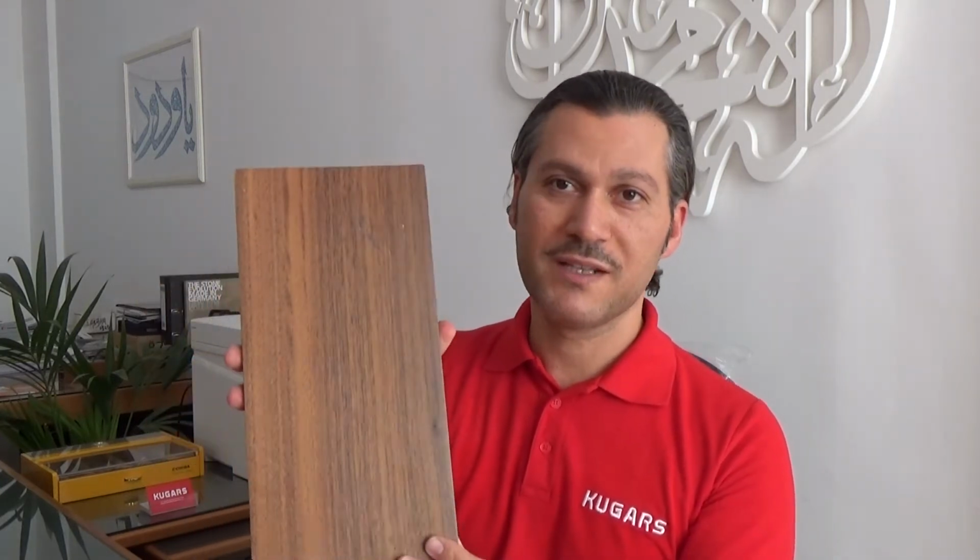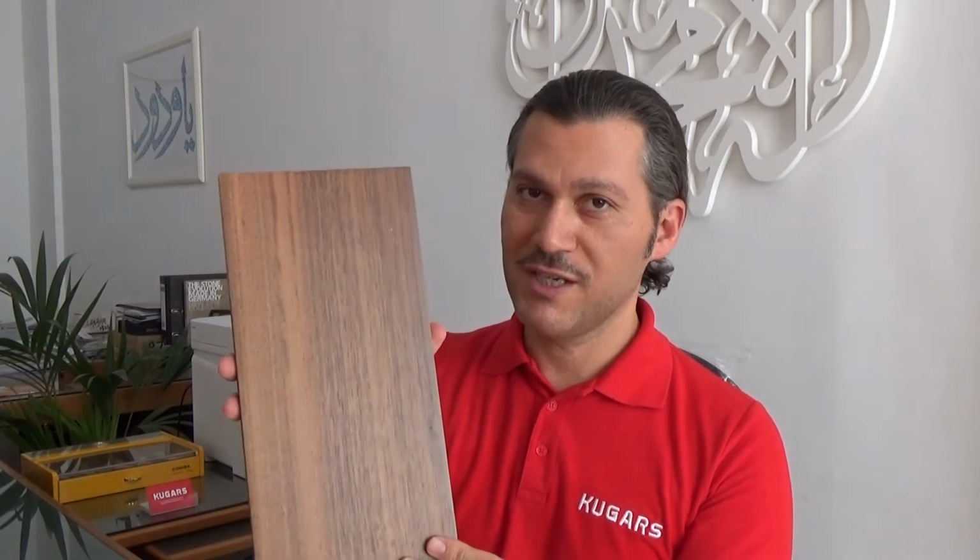Solid wood can come in so many finishes. For example, this is a piece of solid wood. You can see from the thickness of it that it's solid, and it comes with a matte finish. You see, it's not shiny, not glossy, not semi-gloss. It's a matte finish. So this wood can be used in so many areas in the decoration world.